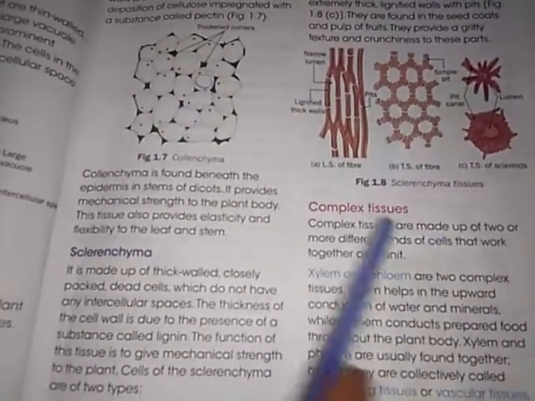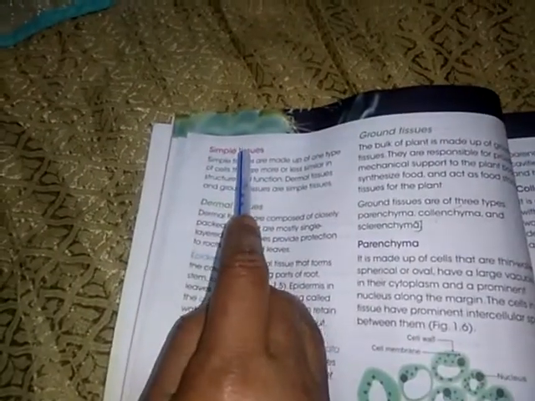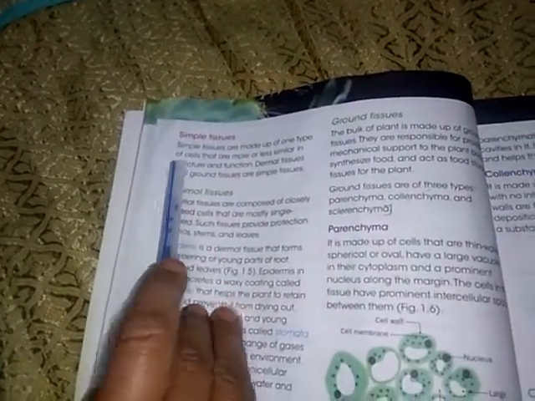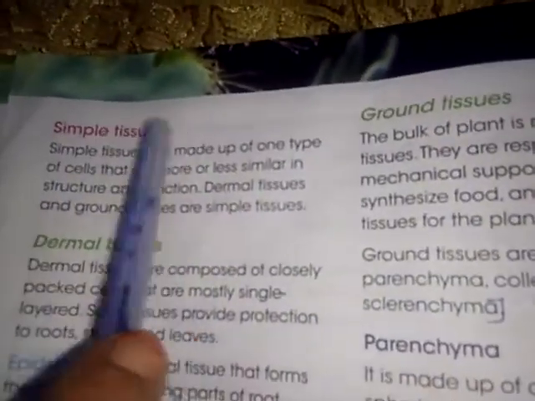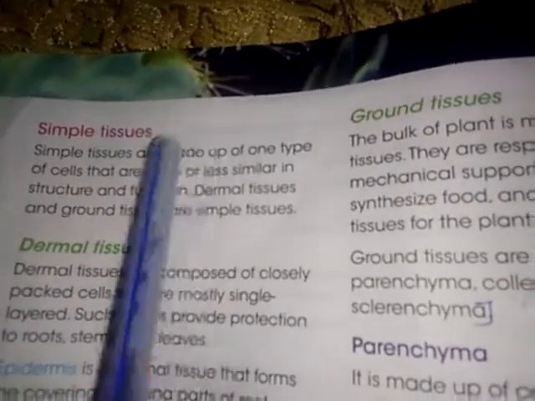Already we have seen simple tissue. Dermal tissue and ground tissues are examples of simple tissue.